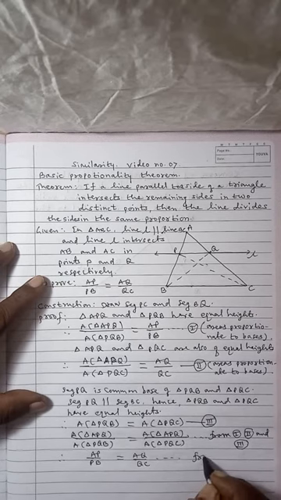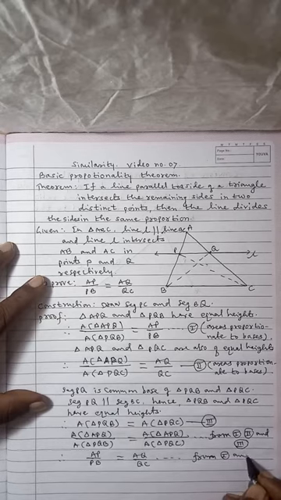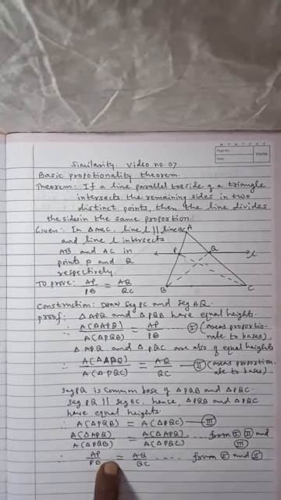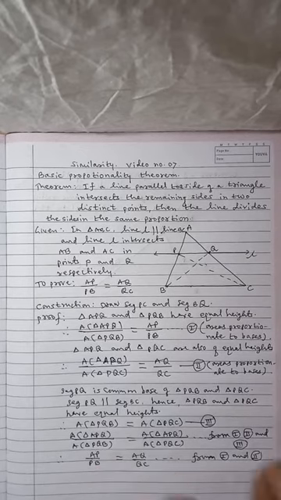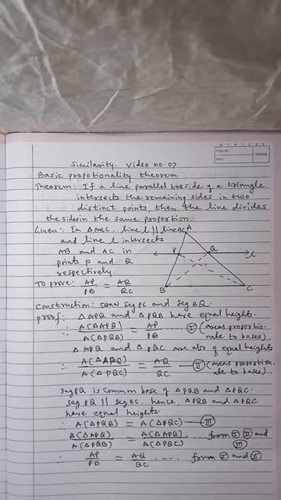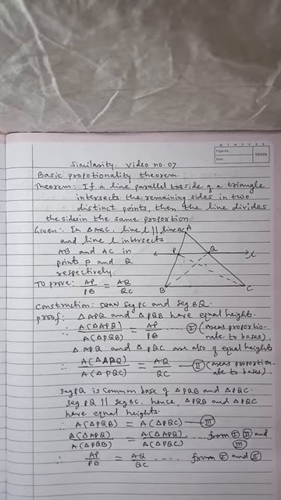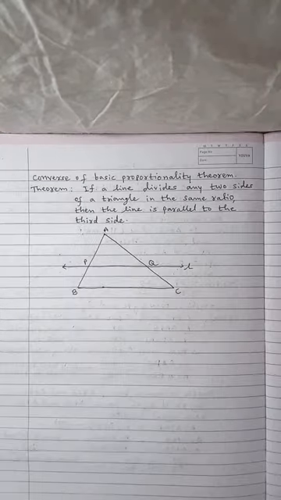This is from 1 and 2. And this is the result that we have to prove. Okay. So, students, this is a very important theorem in similarity. Learn it carefully so that you understand it and can apply the statement of the theorem in solving problems.